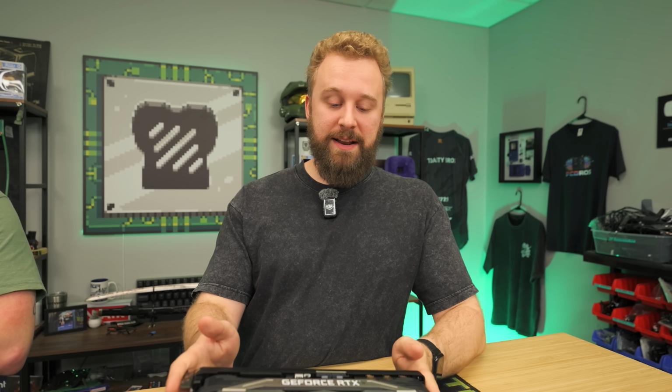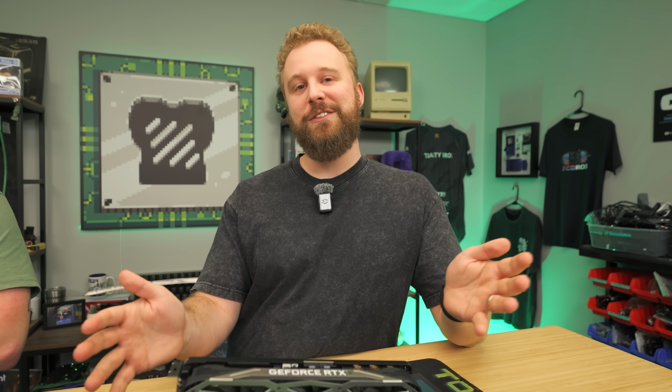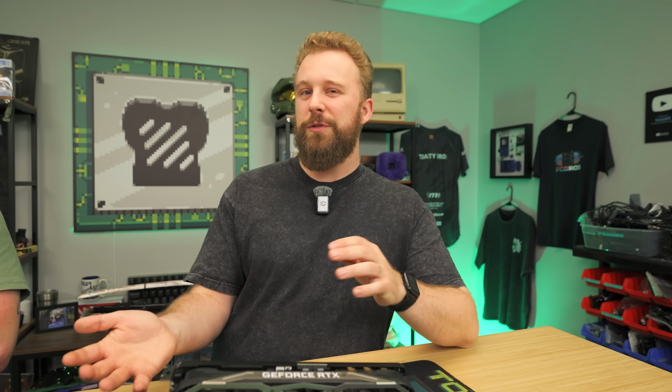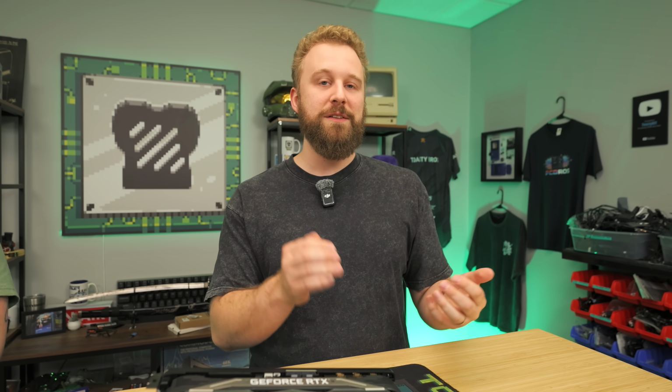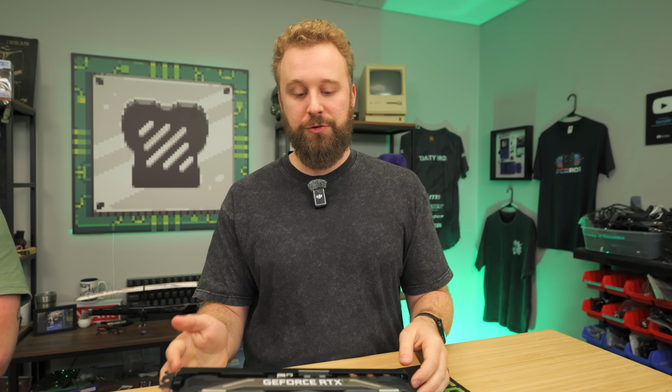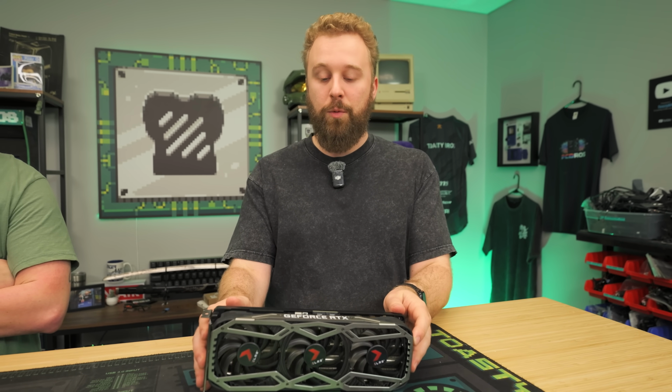The graphics card that I have right here is our used GPU option, the RTX 3070. They go used for around $230 to $240. That's normally the best price to find one of these cards, and there's a ton you can choose from. Ours is a 3-fan model from PNY, but you can buy a bunch of different models from eBay when you do some deal hunting.